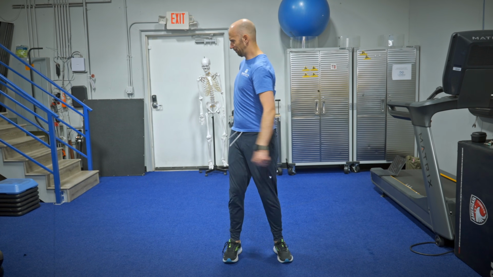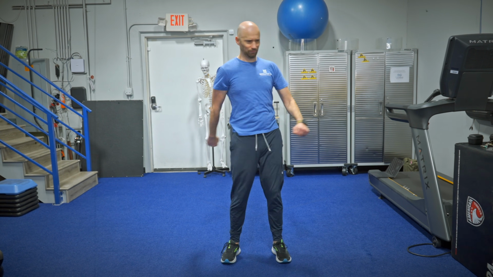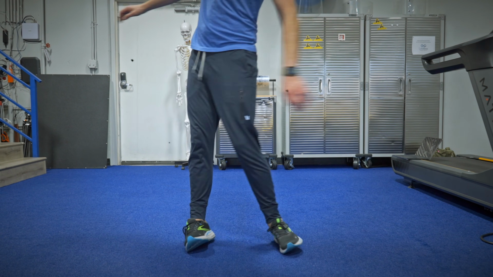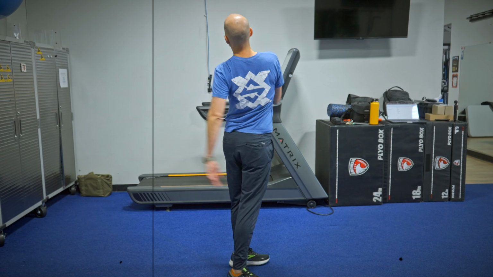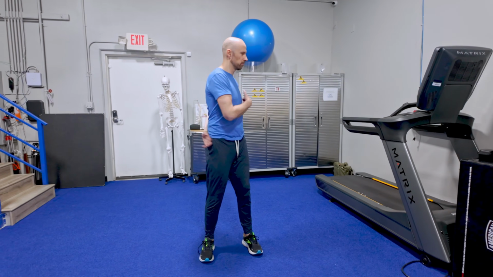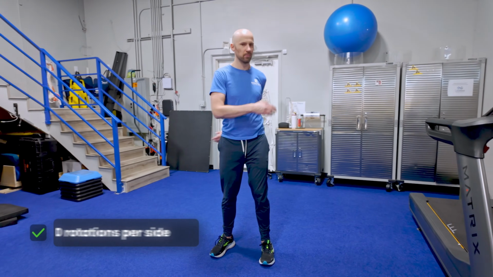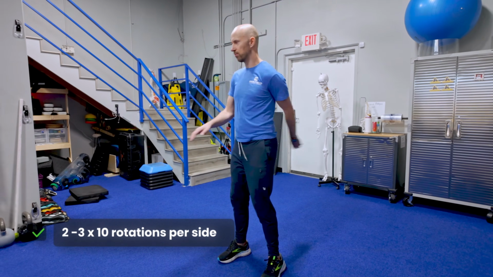The biggest mistake people make is keeping the arms way too stiff. I'll also see people over-rotate through the feet. You want to keep them flat on the ground. And don't go too far if you're the person who tends to arch. Work in a range where that's minimized. Try 2 to 3 sets of 10 rotations per side.